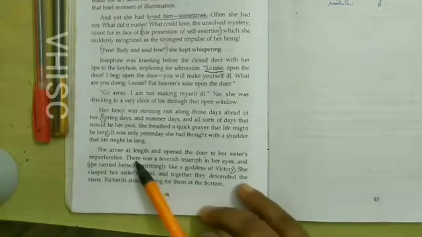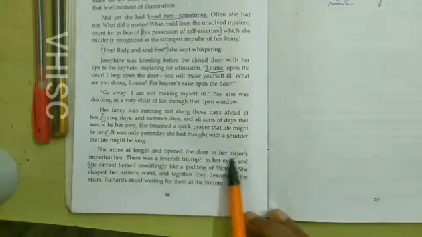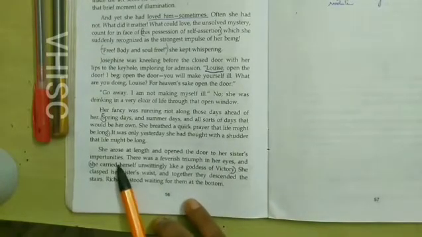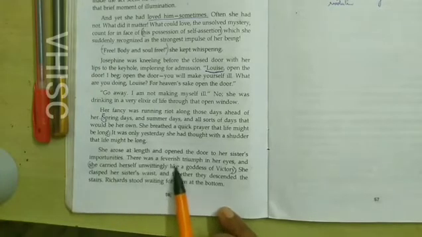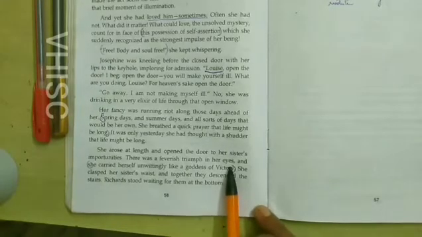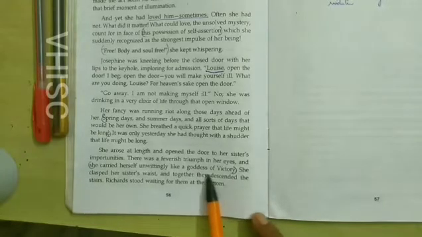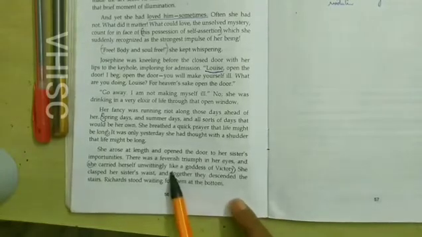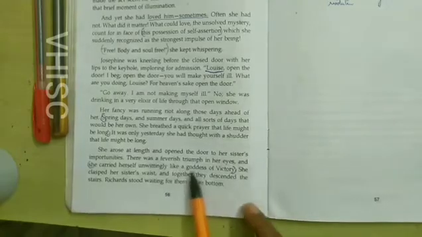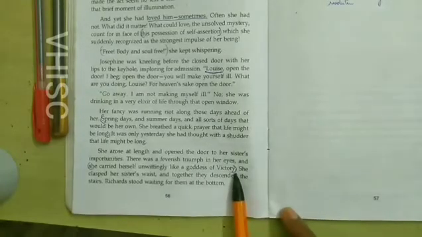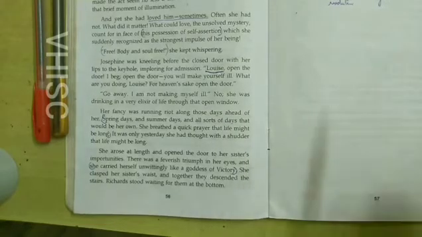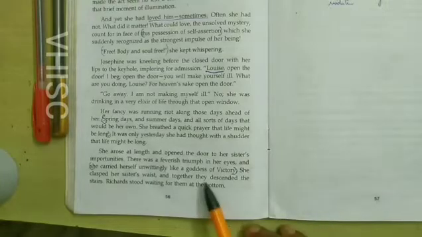She arose at length and opened the door to her sister's importunities. There was a feverish triumph in her eyes, and she carried herself unwittingly like a goddess of victory. Underline the like a goddess of victory. It's an allusion. In Greek mythology, Nike is the goddess of victory. So she was coming down like Nike, like the goddess of victory.